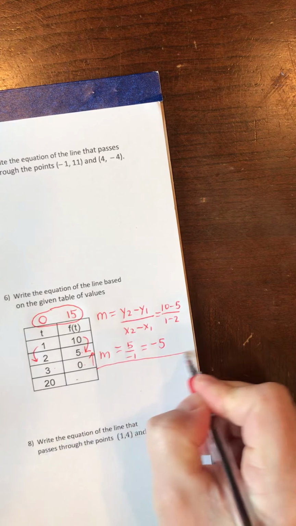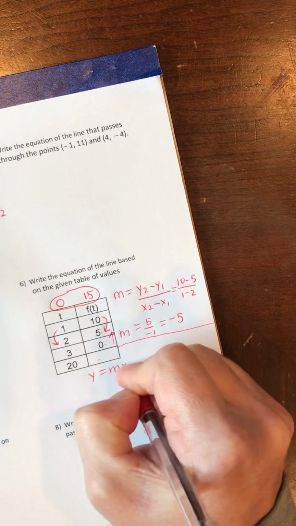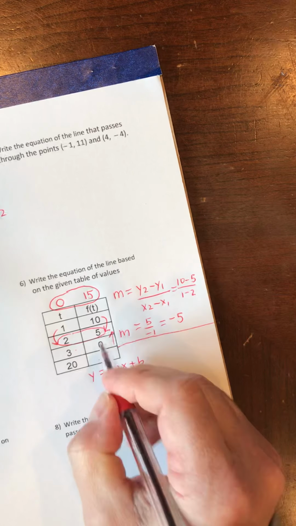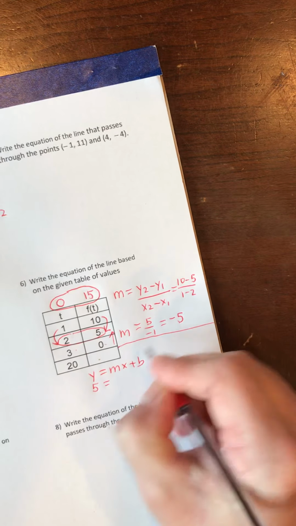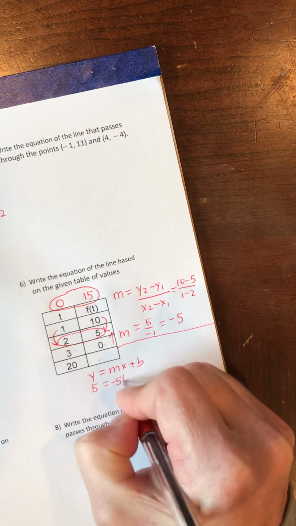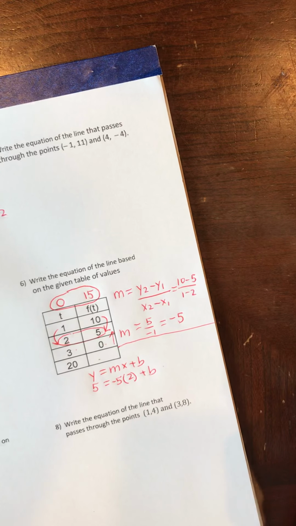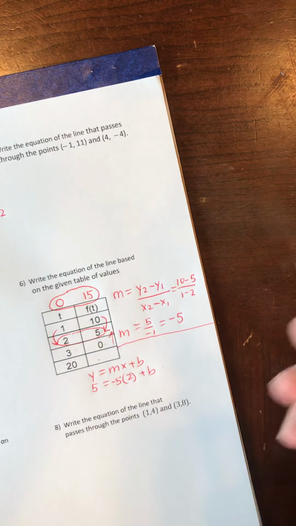If you're not sure about that, you're not confident about that, you can go back to mx plus b. Pick a point. We'll pick this point, 2, 5. You plug in 5 for your y. Plug in negative 5 for your m. Plug in 2 for your x. And solve for b. You could always do this whether you get the table or the coordinates like on the front page.